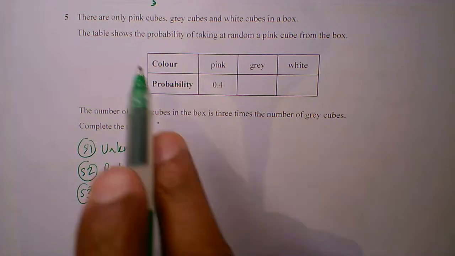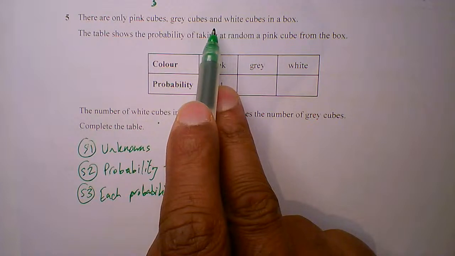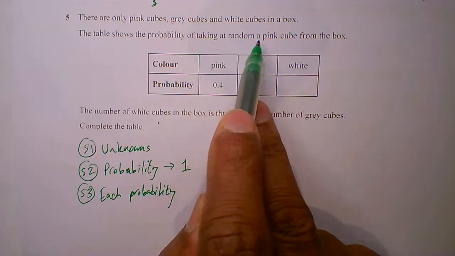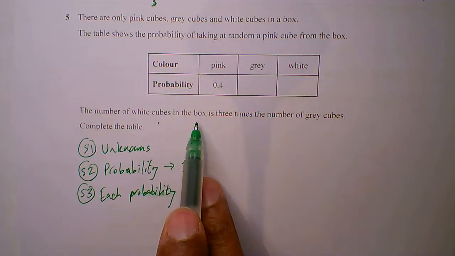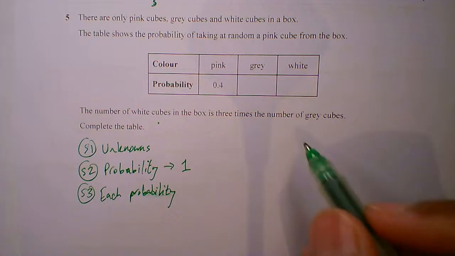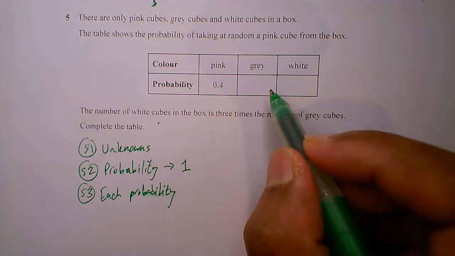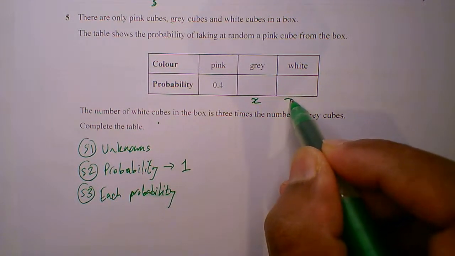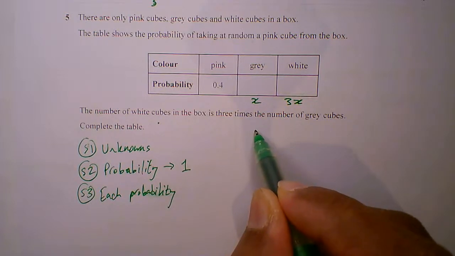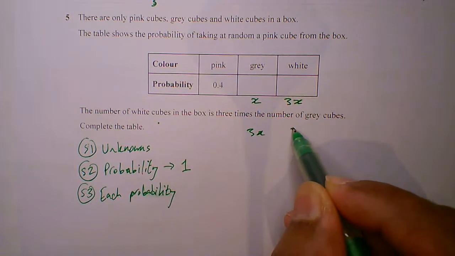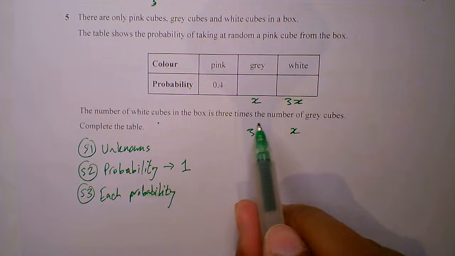Okay, so let's go through this again. There are only pink cubes, grey cubes, and white cubes. The number of white cubes in the box is 3 times the grey. So one of them is unknown. I like to put x both ways. So this is x, this becomes 3x. Or it's the other way around: this is 3x and this is x. Because one is 3 times the other.